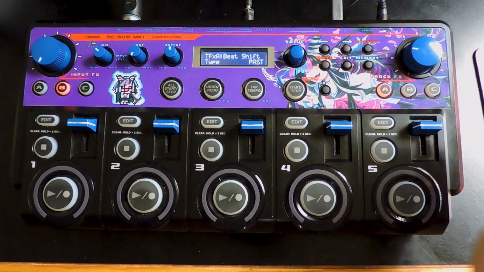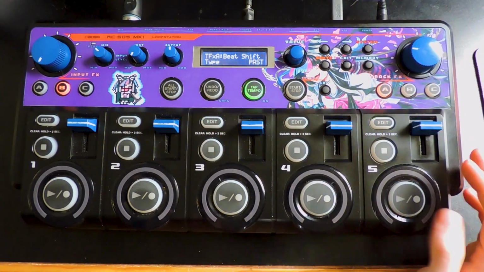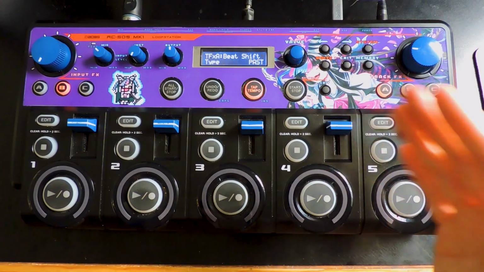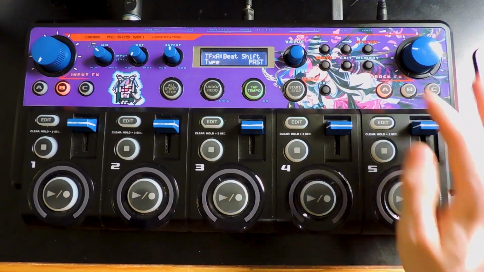It just won't shift. It just doesn't care. It doesn't give. And this happened a lot when I was recording. Oh man, about 50% of my takes ended at the very beginning because the beat shift was glitching.